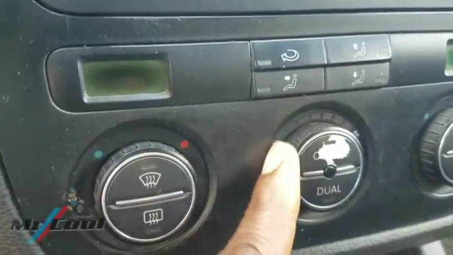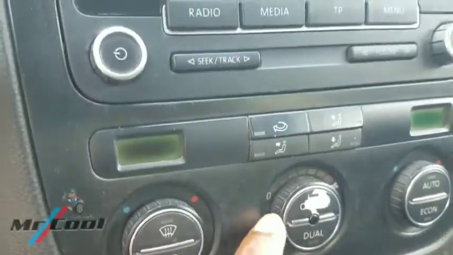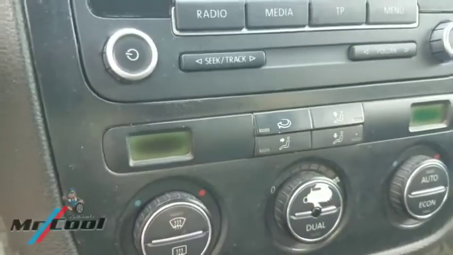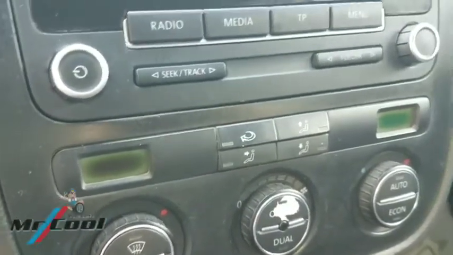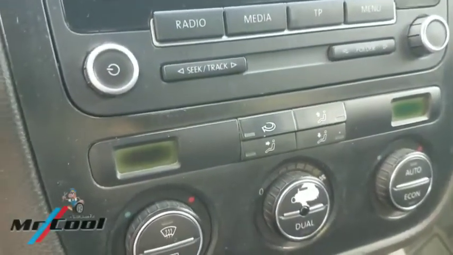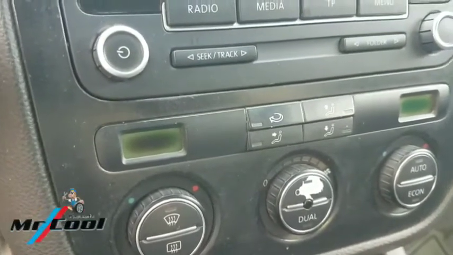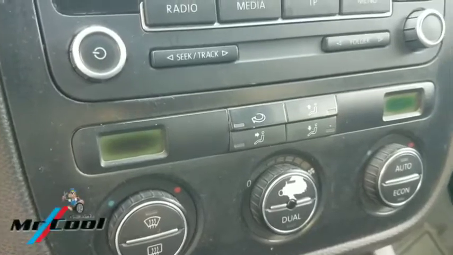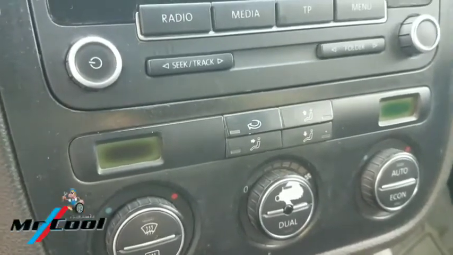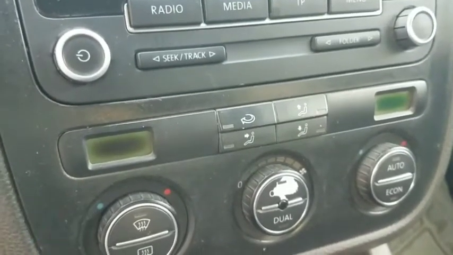So when it starts giving erratic readings to the AC control modules, it's going to be off balance, and there you'll have the AC blowing warm sometimes and blowing cold sometimes. And the third one is the AC compressor does not activate.